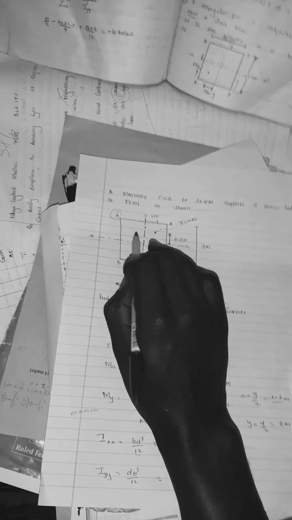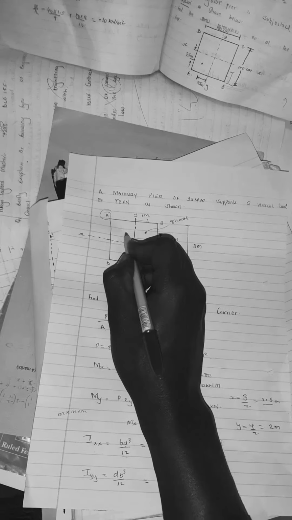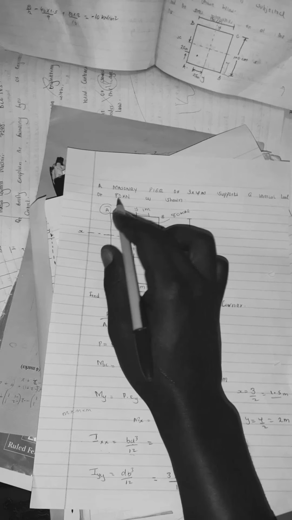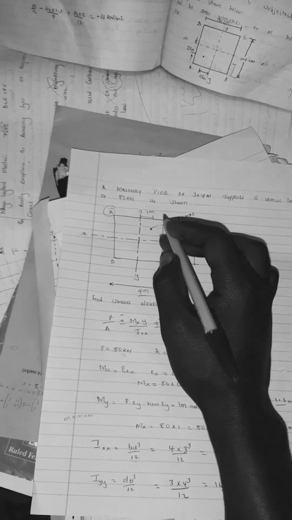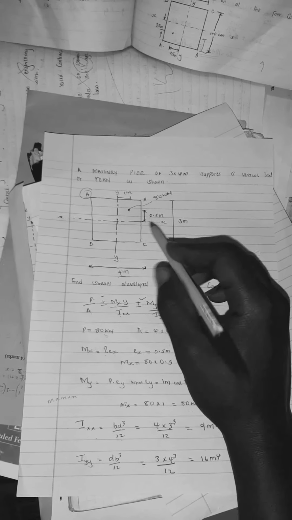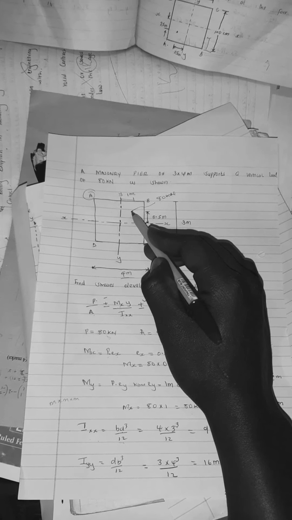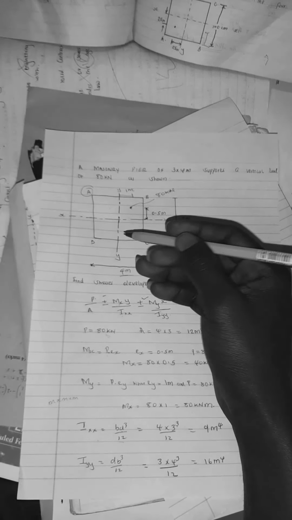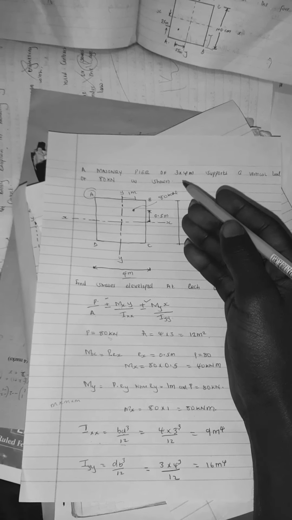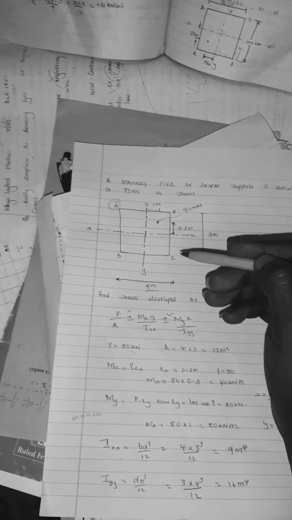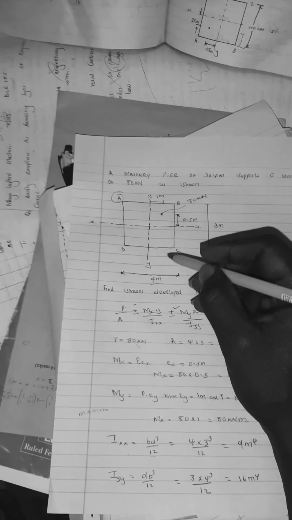You see, the side of Y was empty, making it a negative. The side of X was negative, the side of Y was positive, giving us our solution to be this.